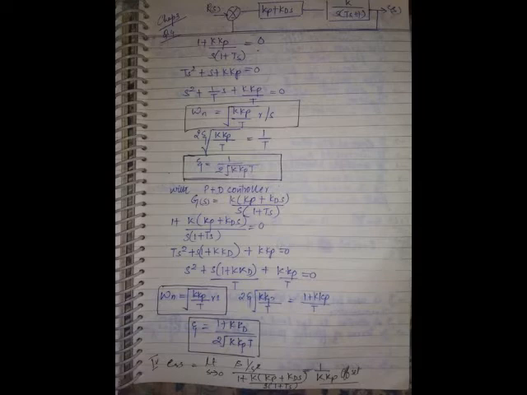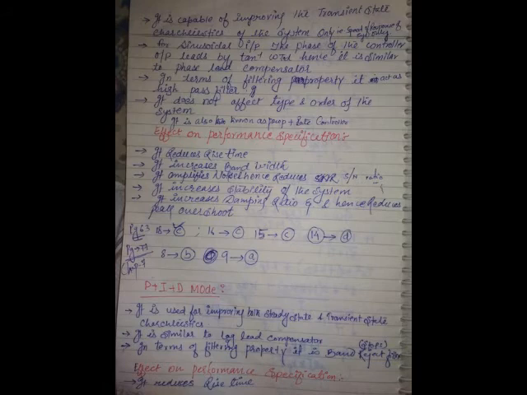Now with the P plus D controller, the open loop transfer function is K into (Kp plus KDs) by S into (1 plus Ts). What is the type and order? Type 1 and order 2. So this controller has no effect on the type and order of the system. With P controller, the open loop transfer function will be K Kp by S into (1 plus Ts).